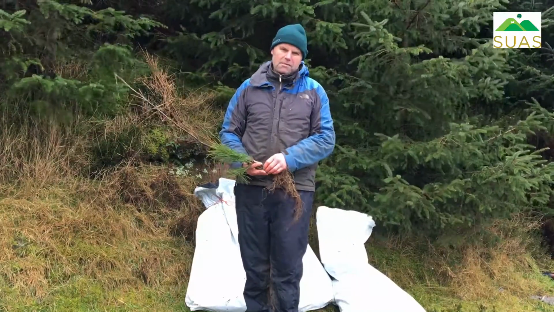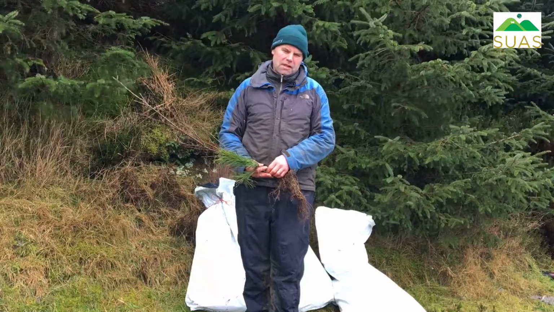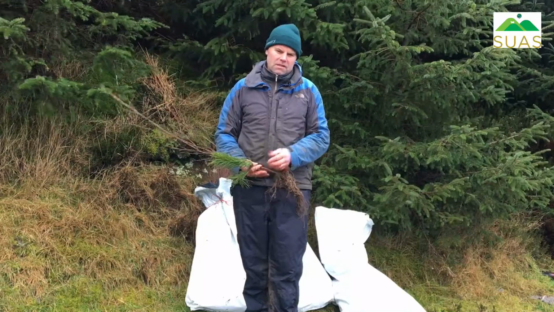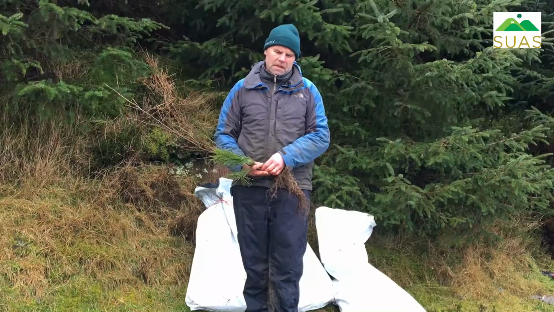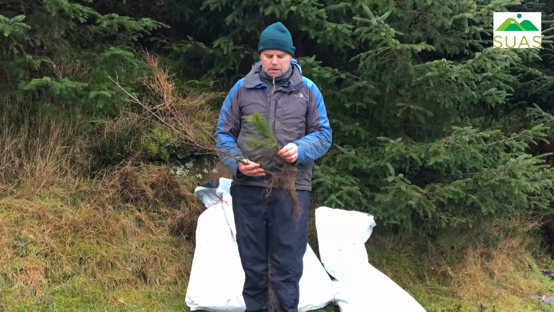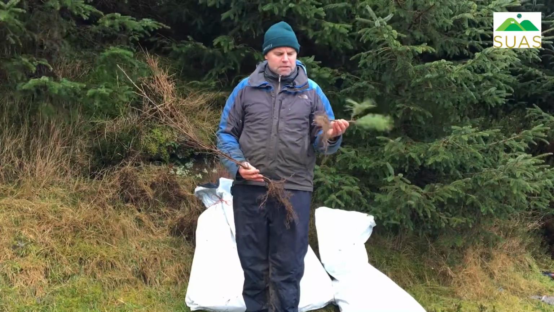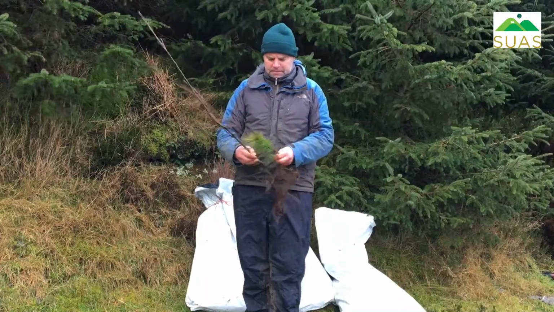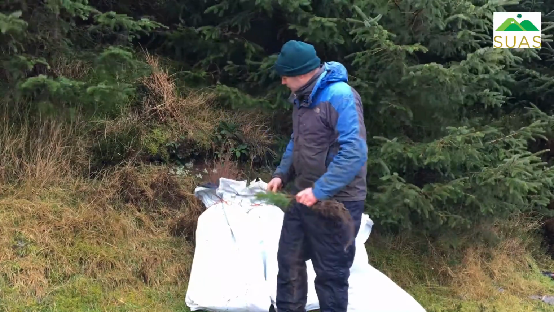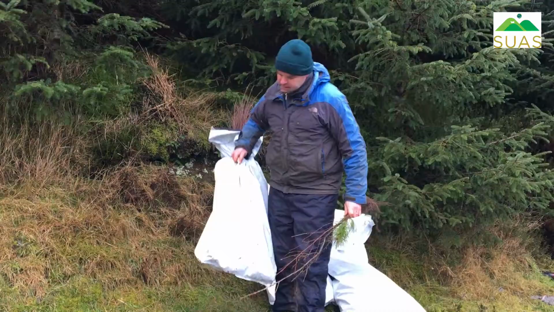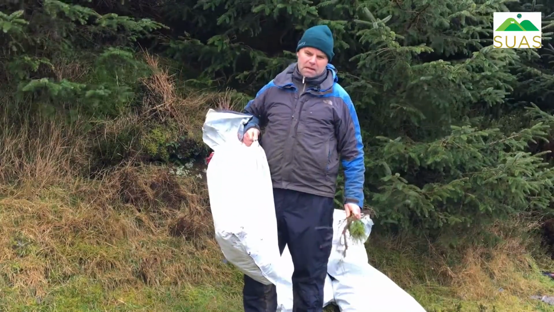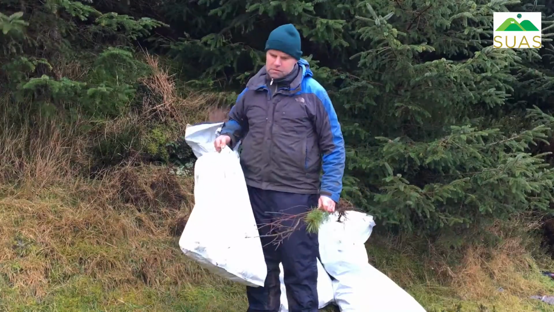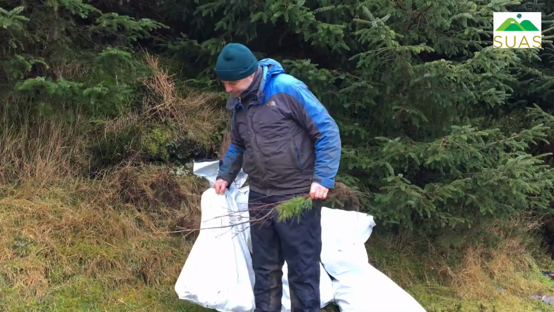So as I say, they're all native trees, and we try and use native provenance, so the seed sources are Irish, and they normally come as bare rooted trees, where the roots are bared like that, and they're delivered in these white co-extruded bags, which keeps the moisture in and the heat out, but these should always be kept in the shade if possible.